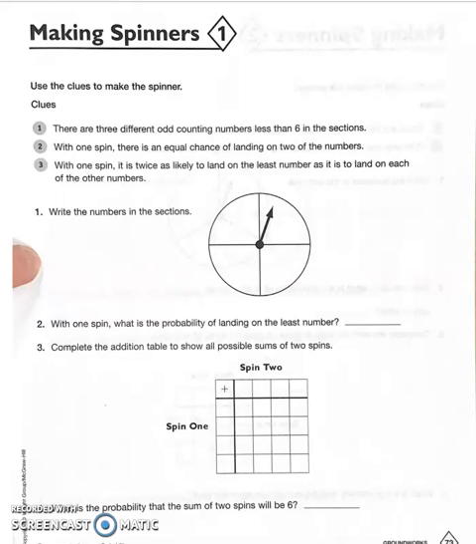Hello, students. This activity is called making spinners. What you're going to do is use the clues at the top to write in the correct numbers within the spinner. And then you're going to tally some probabilities. And with probabilities, we're going to use fractions, okay?